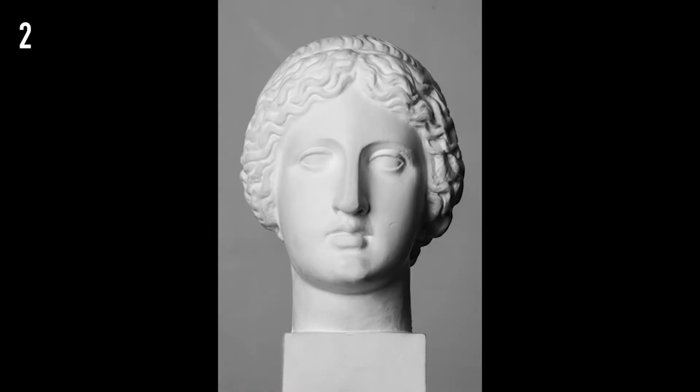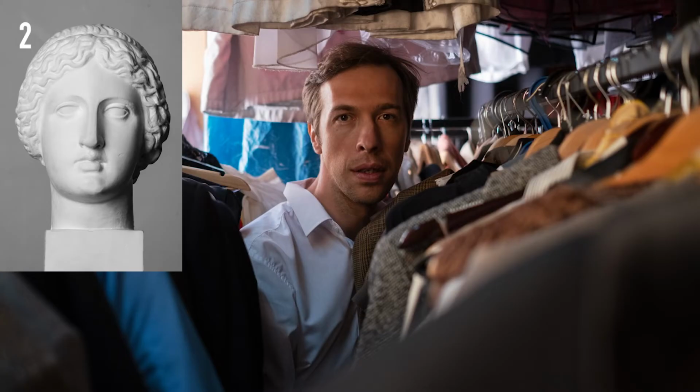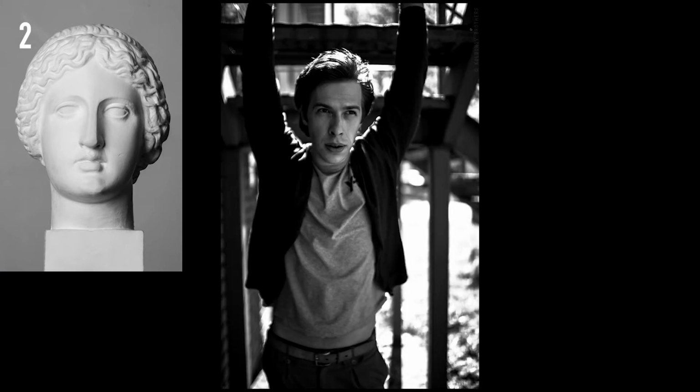Number 2, diagonal lighting. The further the light source is moved away from the camera lens, the clearer the outline of the shadows on the subject becomes. This type of lighting is the most common among photographers as it helps reveal shape and volume without casting overly strong shadows on critical elements.